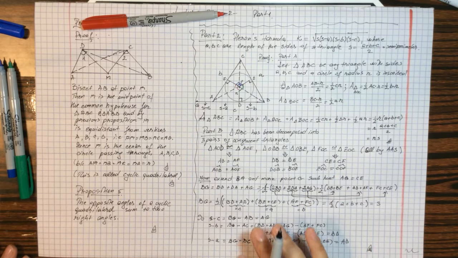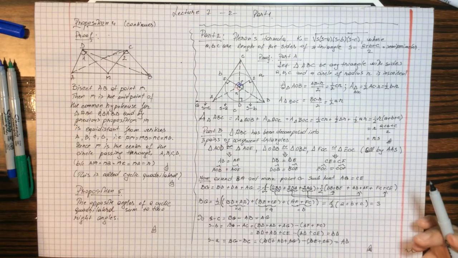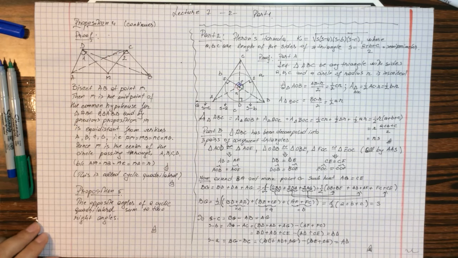So part C is the last part of the proof for Heron's formula, and there will be just the part 3 of lecture 7. See you in a minute.